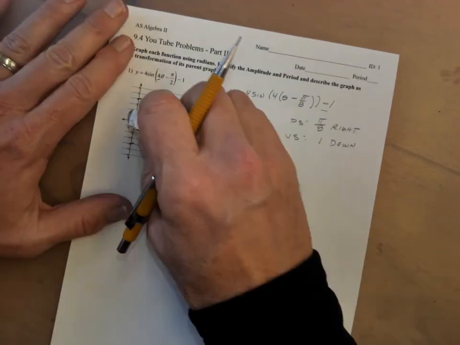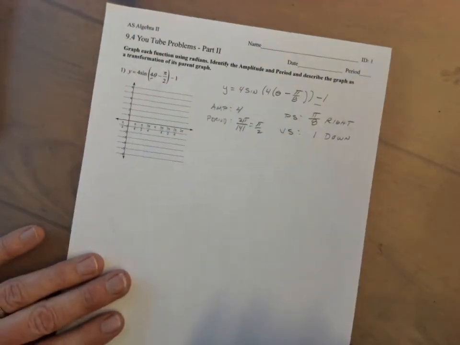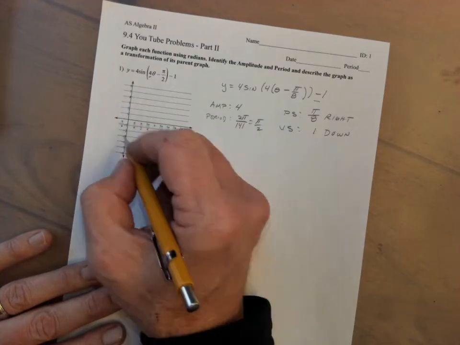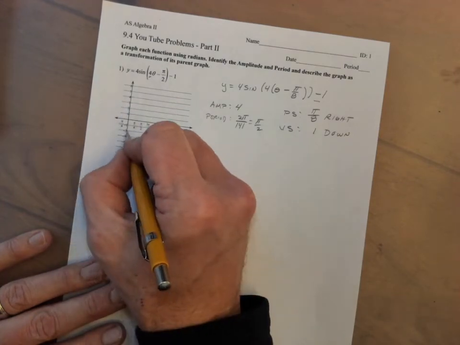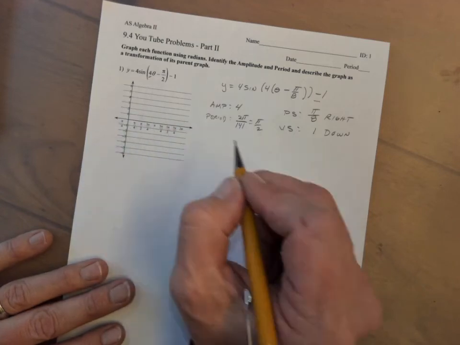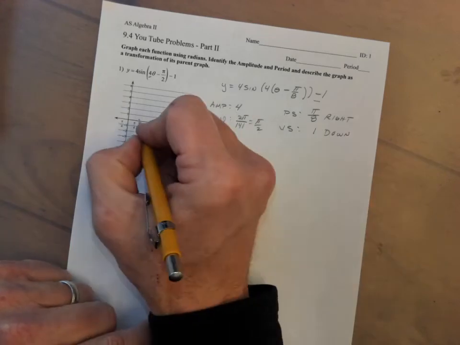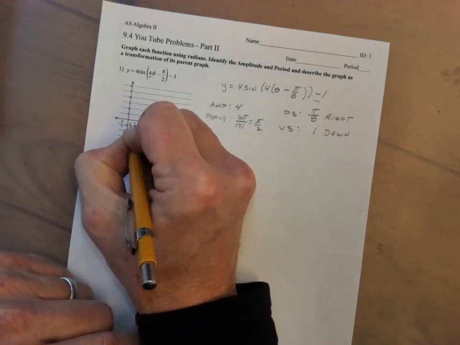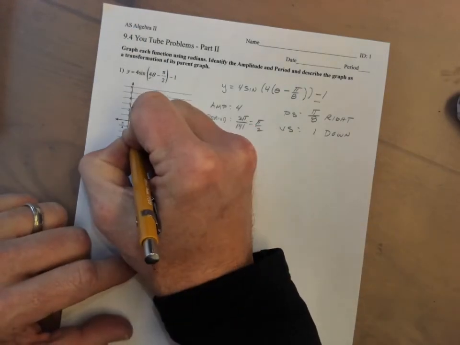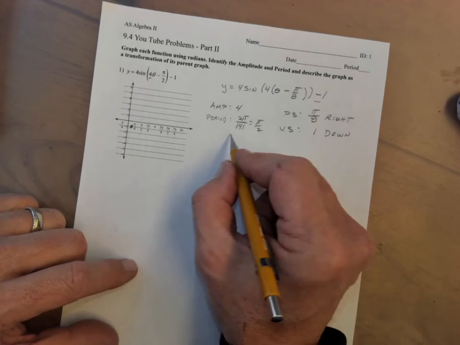And then the midpoint, because remember we have that midline going across, between -5 and 3 would be at -1, right? From -5, we go up 4 because that's half the height, or down 4 from 3, and that's going to get us to -1. So we start at pi over 8 to the right, and we will be right here. Oops, that's pi over 4. So we're in the middle there.